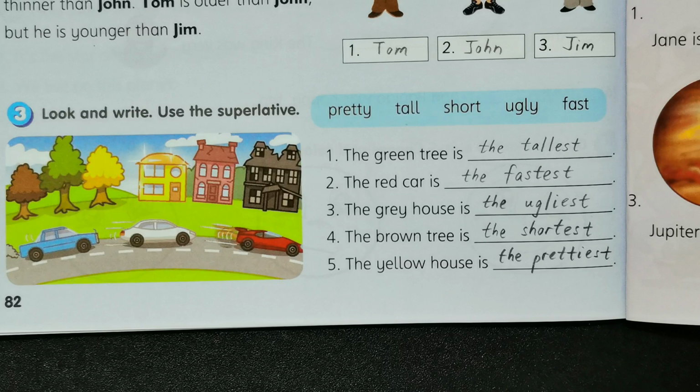So that's it for this page. We are on page 82, Get Smart Plus 3 workbook.